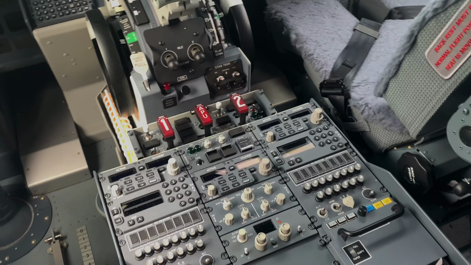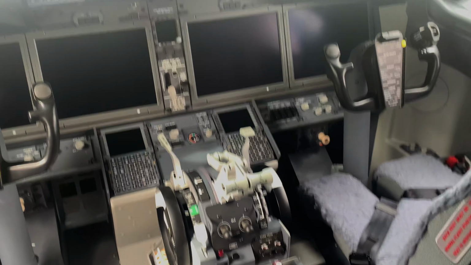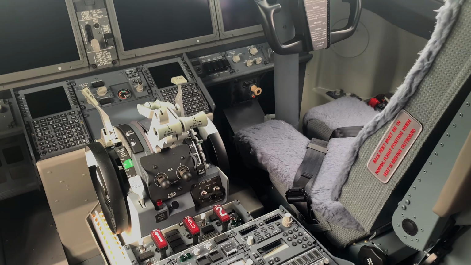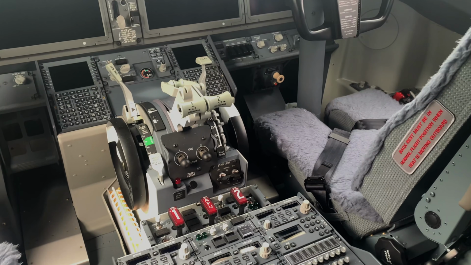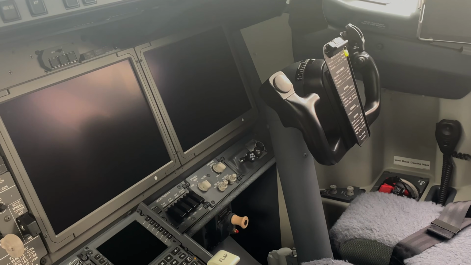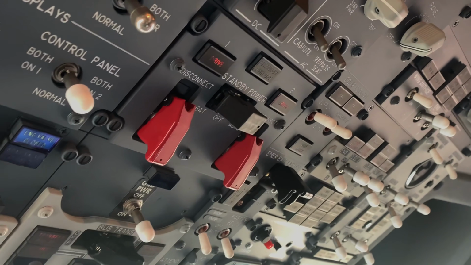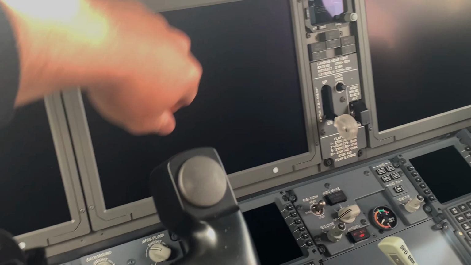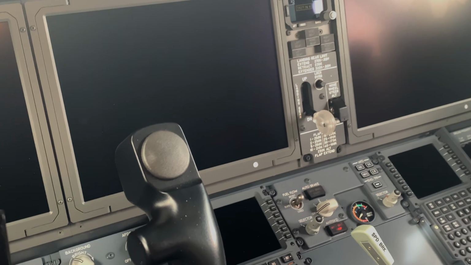Boeing 737 Max, normal engine start from a cold cockpit. We'll just go through the procedure and the differences between the Max and the new gen. So first thing with the Max is to put the battery switch on. You wait until this screen has come alive, otherwise you can get some nuisance status messages.